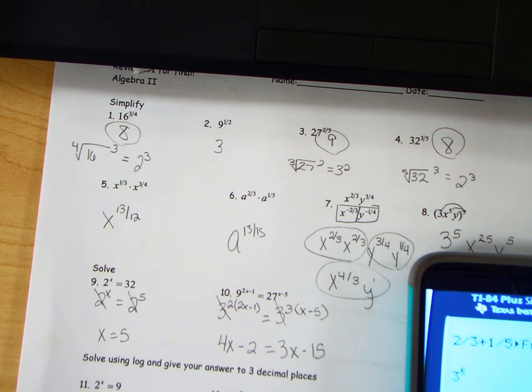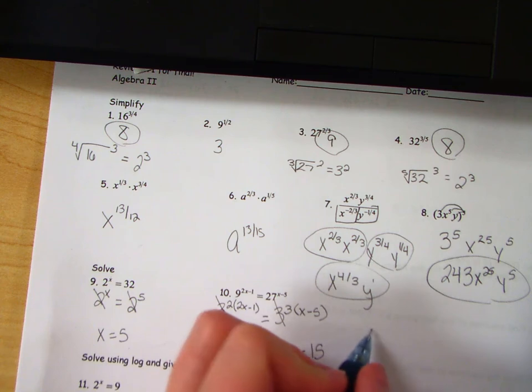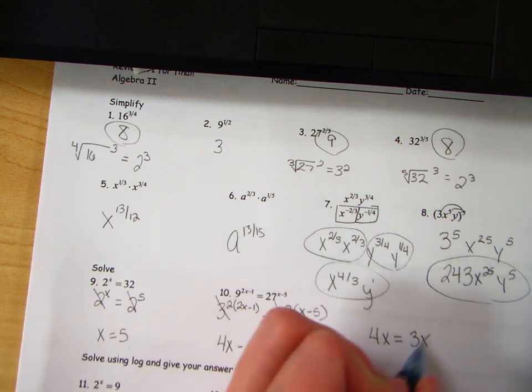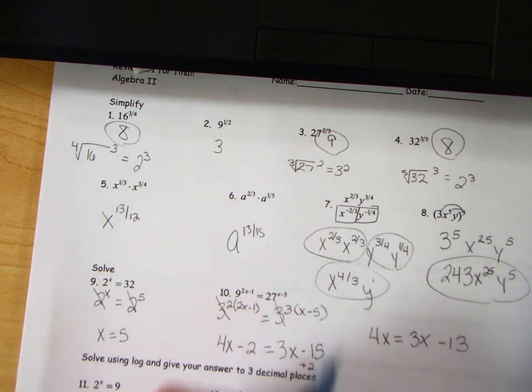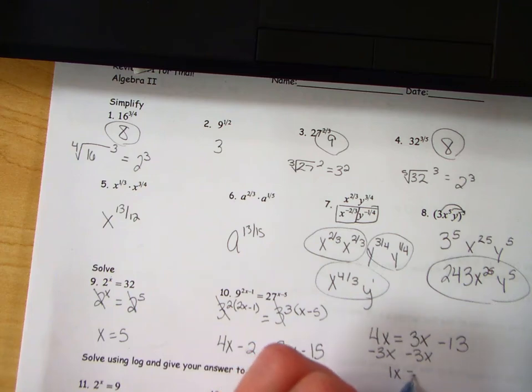Add 2 to both sides. So you're going to add 2 to these. So you have 4x equals 3x. And when you add 2 to negative 15, you get negative 13. Subtract 3x from both sides. So you end up with 1x equaling negative 13. You can divide by 1, but you'll end up with negative 13.